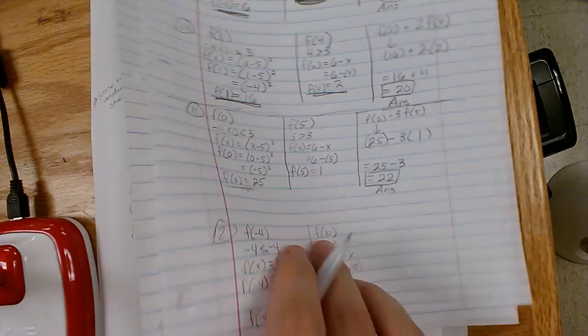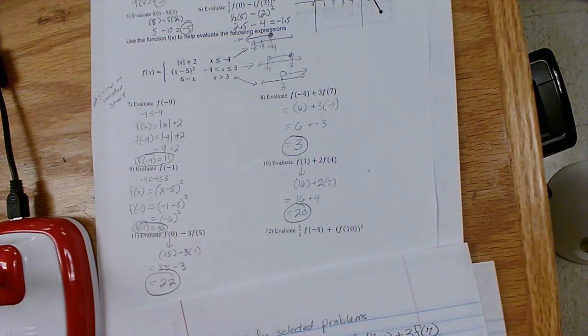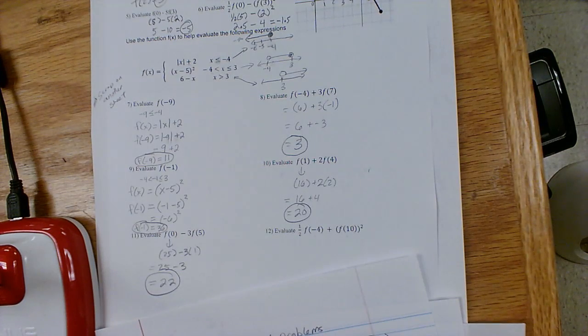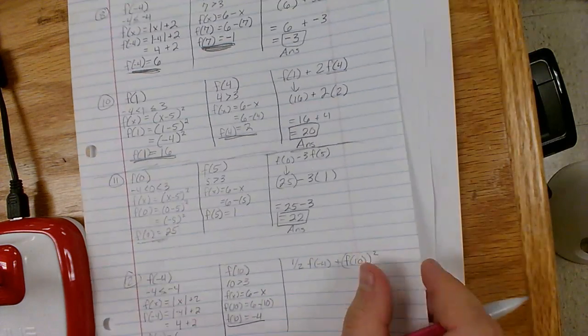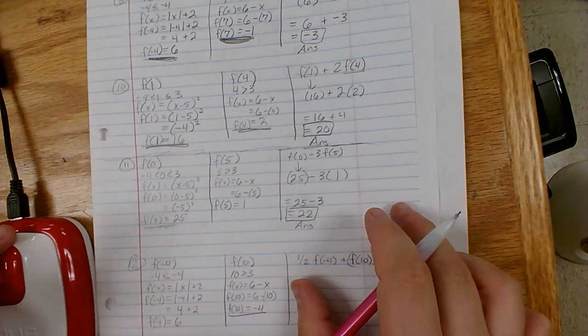I'm going to rewrite this function here on the paper, slightly off the screen. Okay, so this is the function.